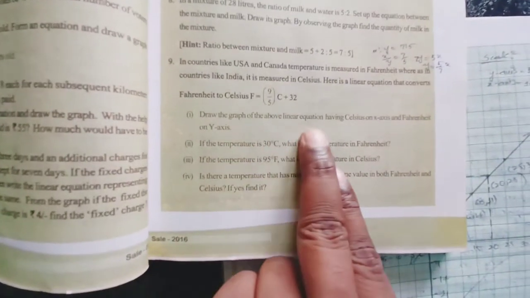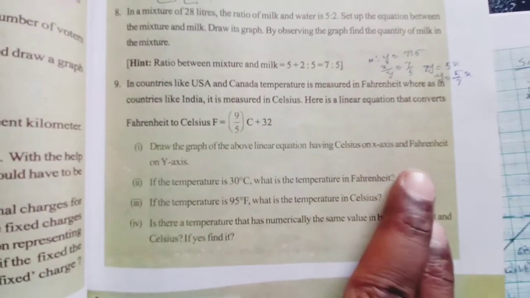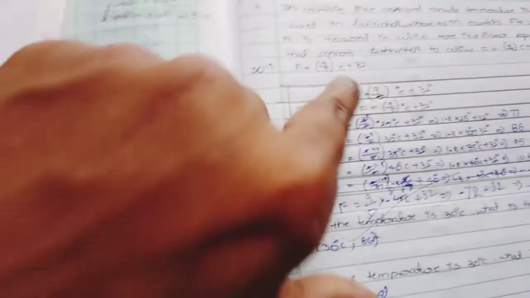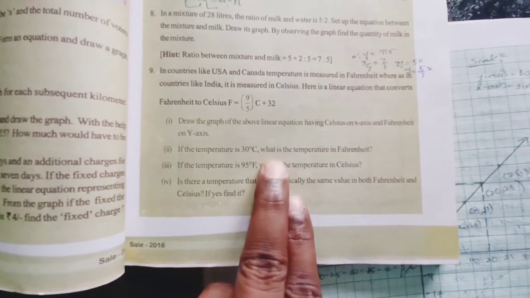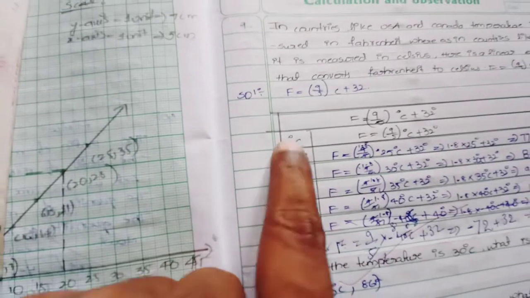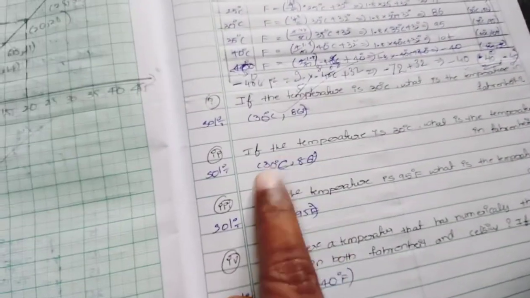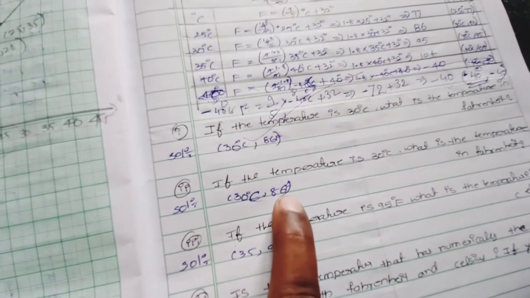See, there will be questions they asked. Draw the graph of the above linear equation, Celsius on x-axis and Fahrenheit on y-axis. Celsius we have already taken on the x-axis, and Fahrenheit will be taken on the y-axis. Second question: if the temperature is 30 degrees centigrade, what is the temperature in Fahrenheit? That is 86 degrees Fahrenheit.